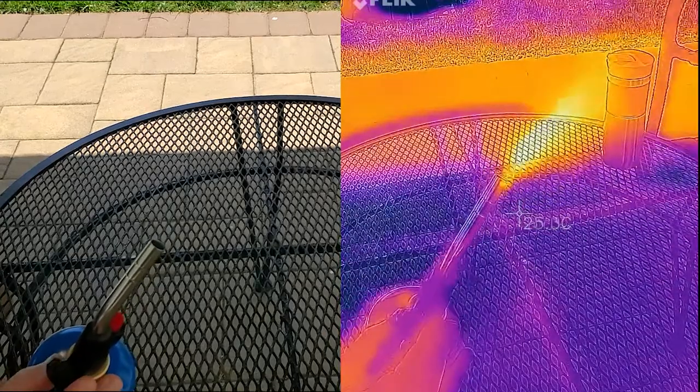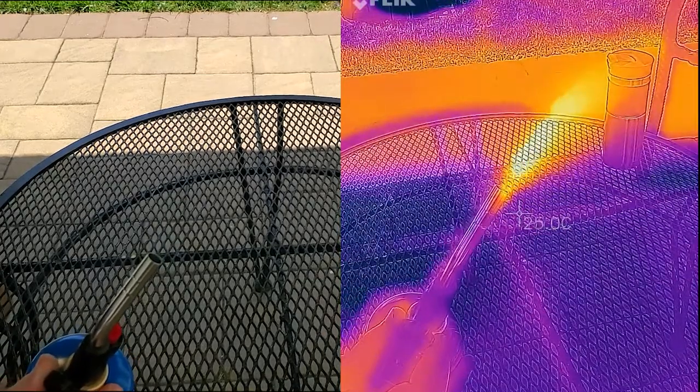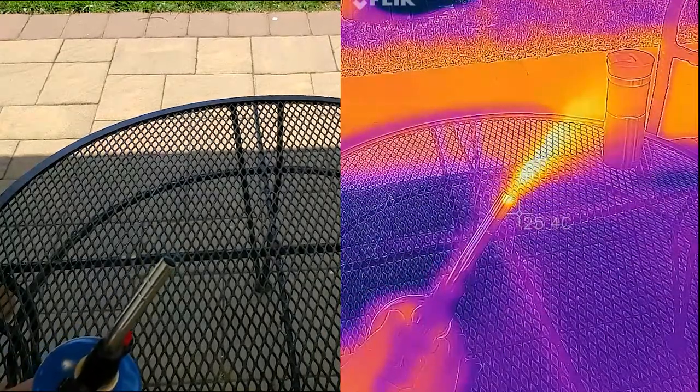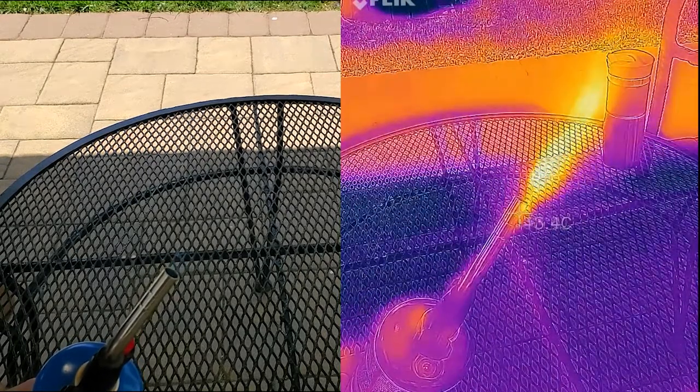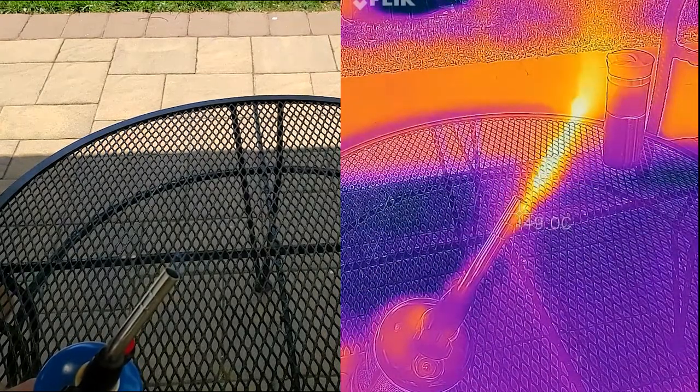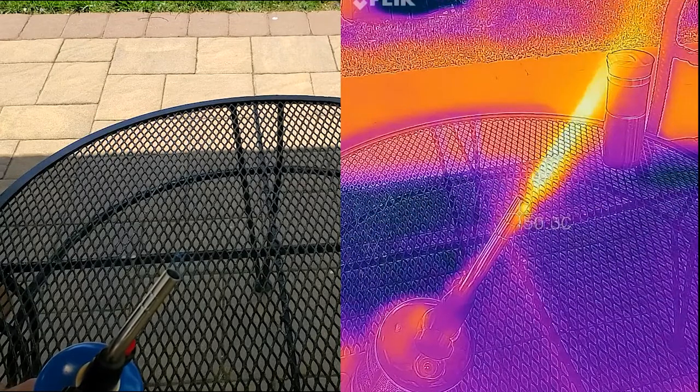and dial it down a little bit just so you can hear. But in the visible camera, you can't actually see the flame because it's burning so efficiently with the amount of oxygen coming in, the way it's designed.